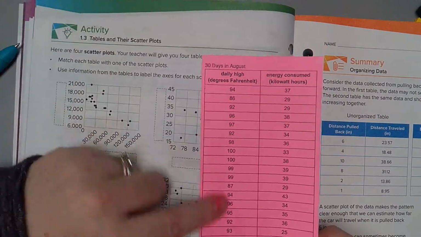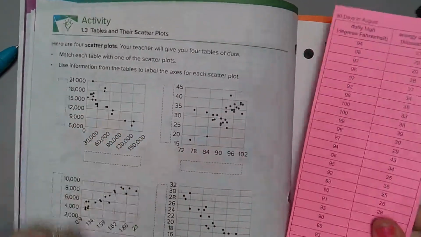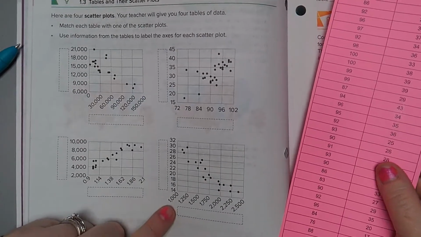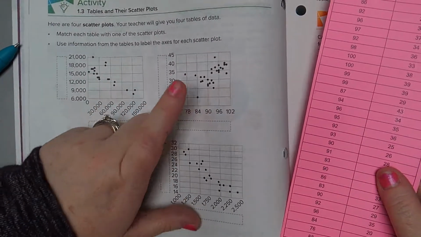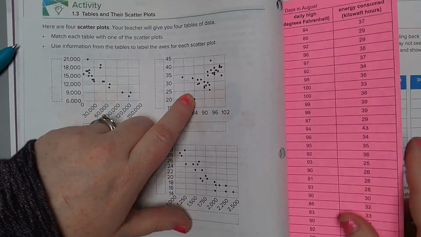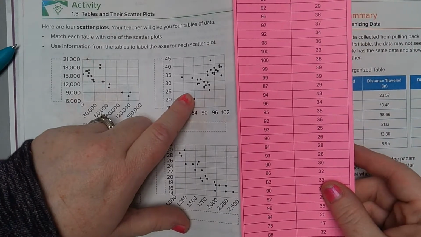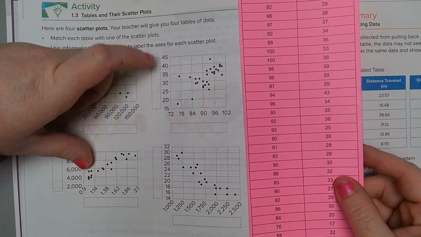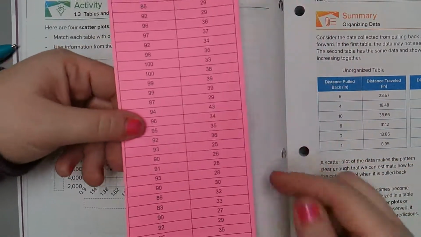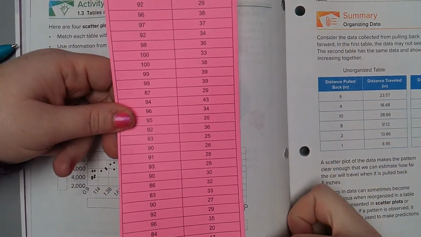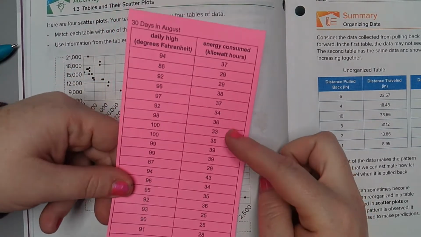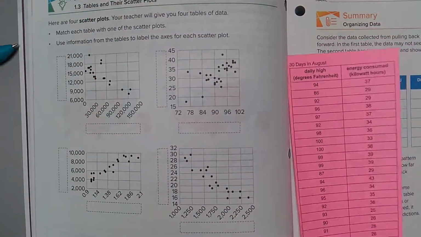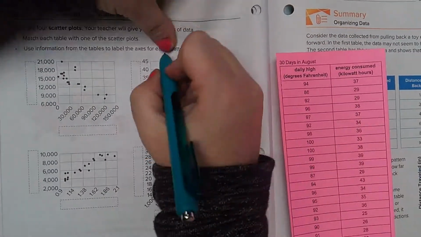Which, okay. So 72 could work. This is a 1,000 and then 9/10. So my guess is this is 30 days in August. Makes the most sense. Because all of these dots are kind of in between the 25 and 45-ish. And all of these values are in the high 20s, 30s. So at the top, you would write 30 days in August.